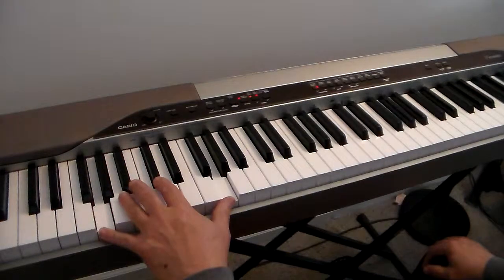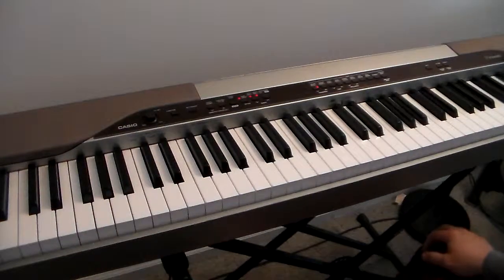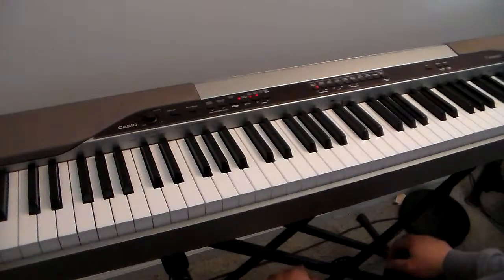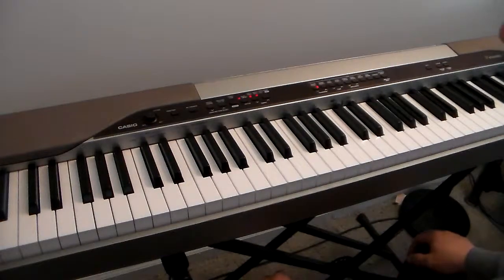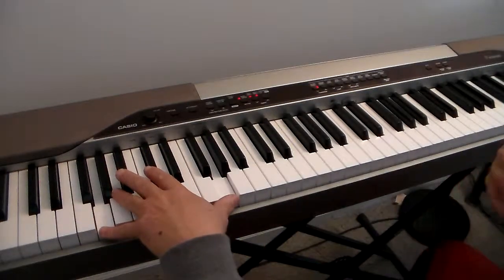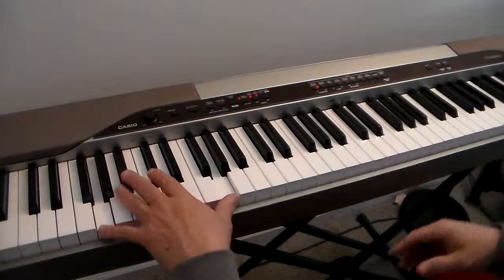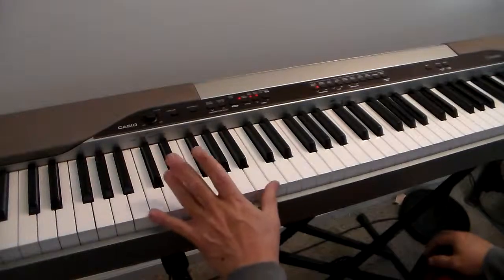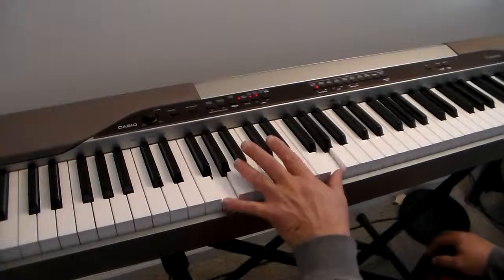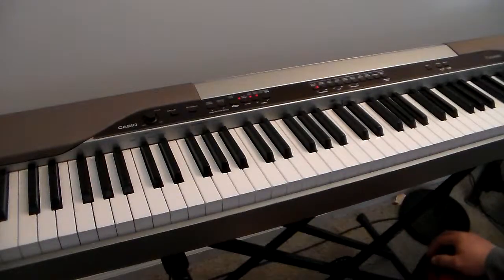Okay? And also the numbers are pretty good to know because it applies in any key. Whereas if you're playing in another key and you're calling out the alphabet, you have to say the alphabet and what chord you're playing. But when you go by numbers, you can just say like 1, 2, 3, 4, 5, 6, 7, and so on and so on. And that applies in any key.